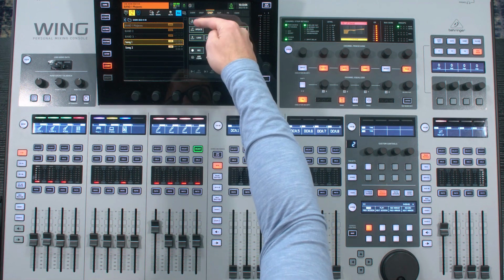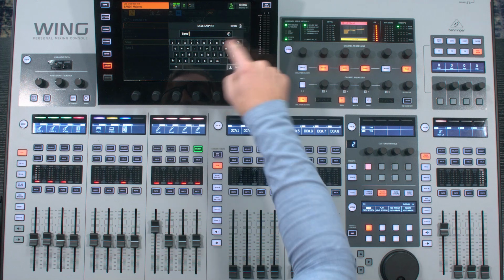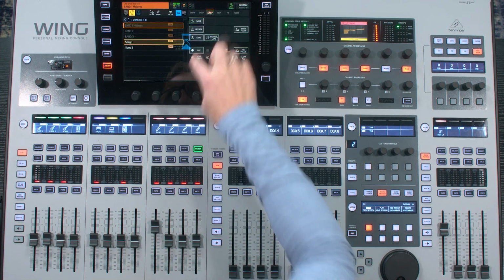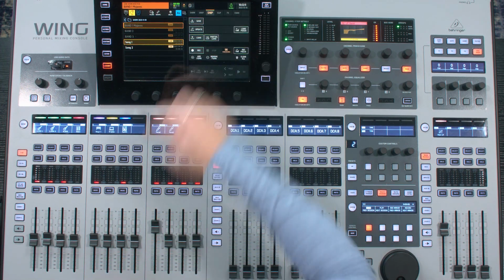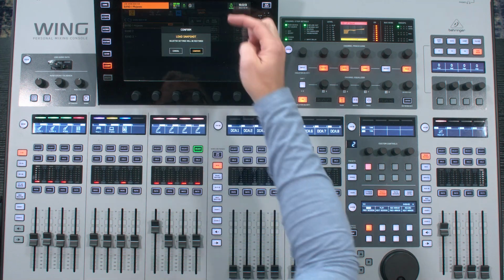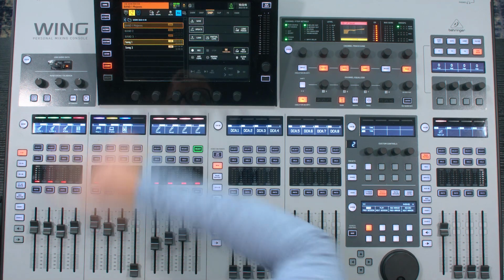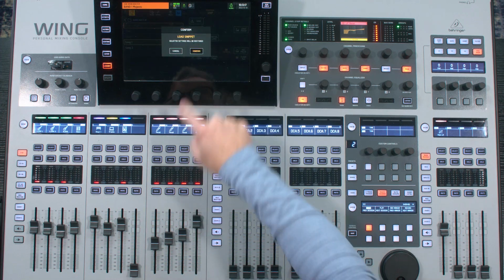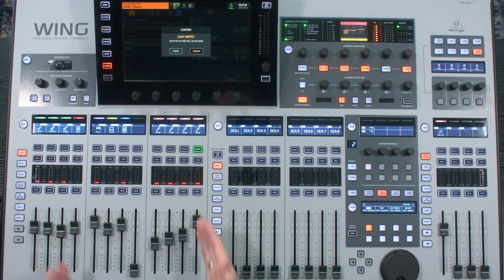So I'm going to go ahead and save over my song 1. So I'm going to press save and save over this. Now at this point, I can load up my band 1 and press confirm. And then on my song 1, I'm going to press load, and that will reload all of my fader and mute settings that I had.